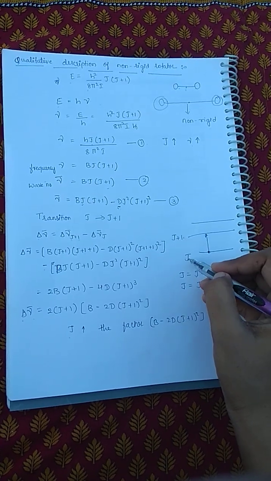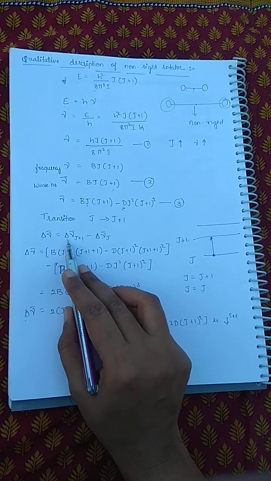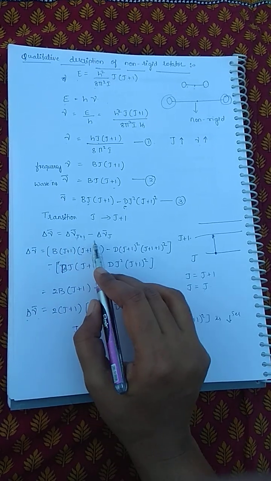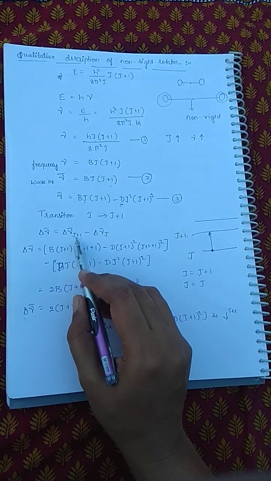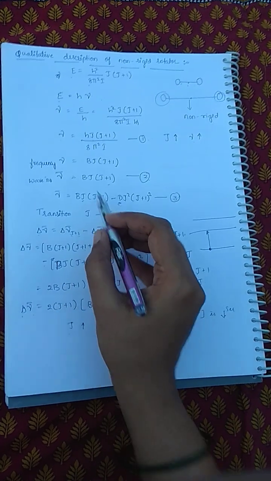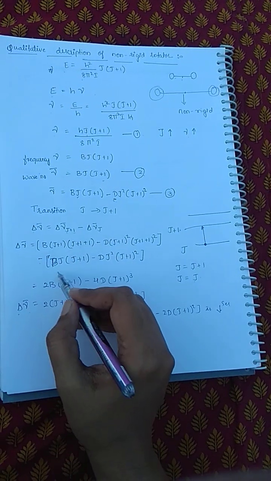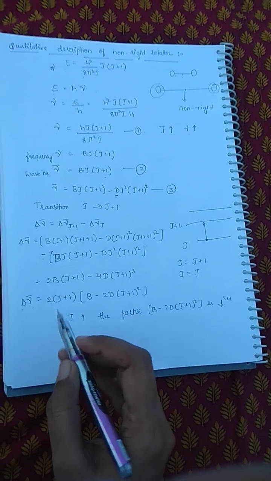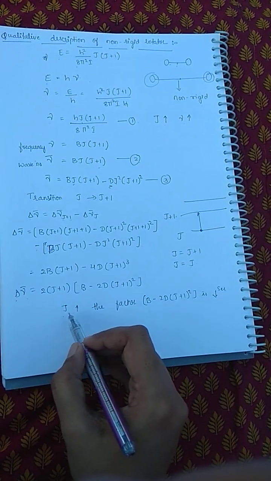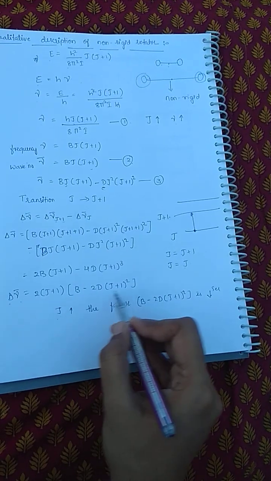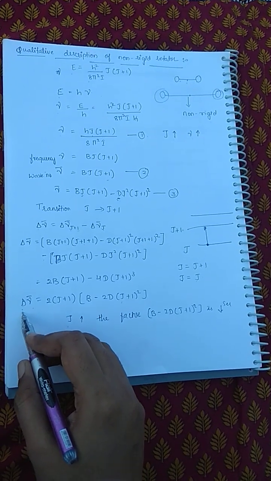So the difference between the energy levels is given by delta mu bar is equal to mu bar J plus 1 minus mu bar J. In the first case we substitute J plus 1 instead of J, and the second term remains as it is. After simplification we get this equation. As the value of J increases, this factor decreases. As this factor decreases, delta mu bar also decreases. Thank you.